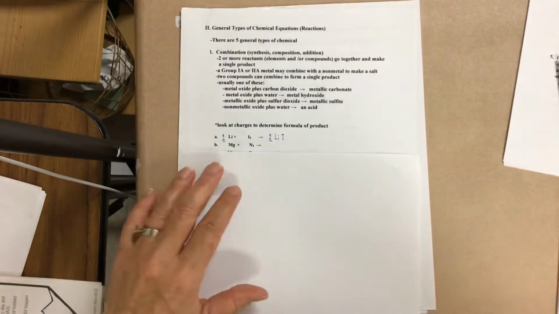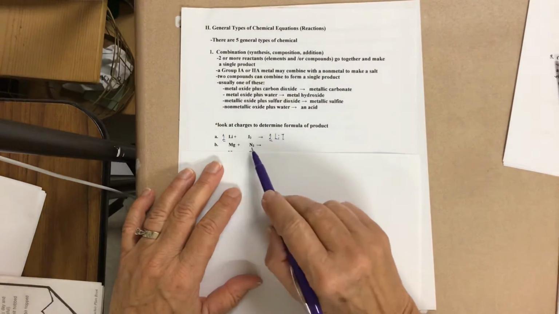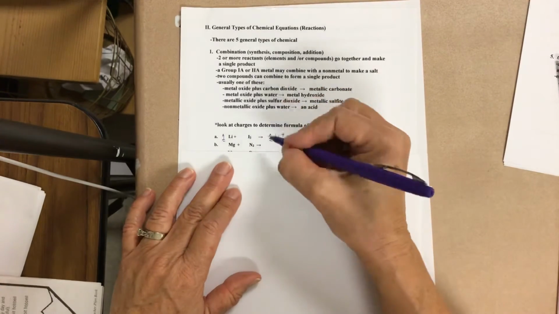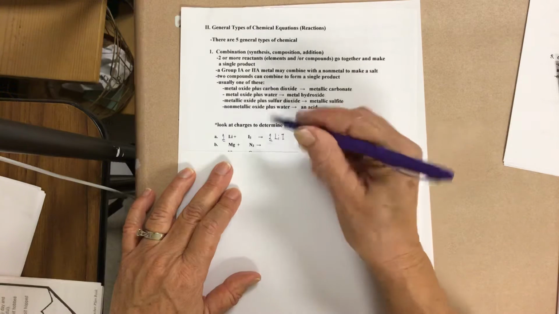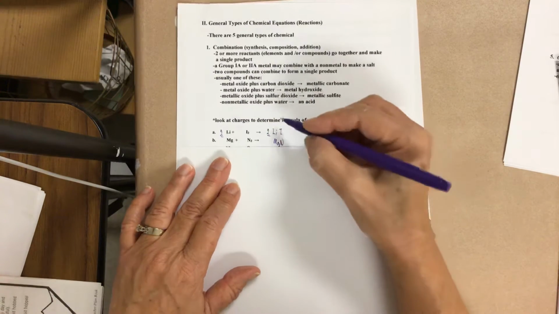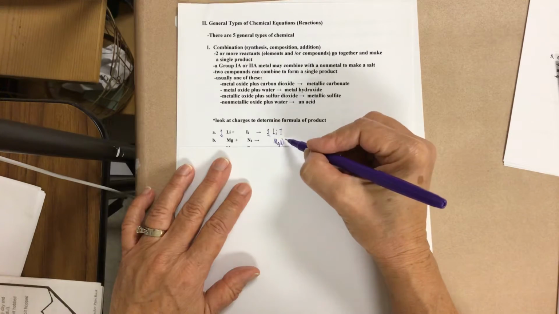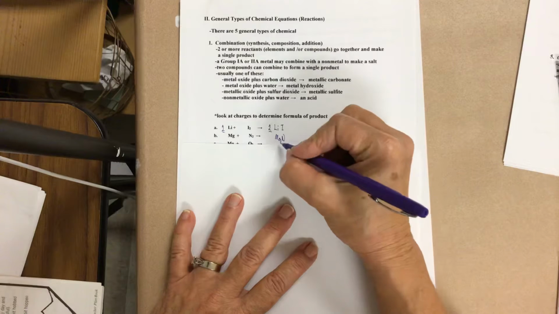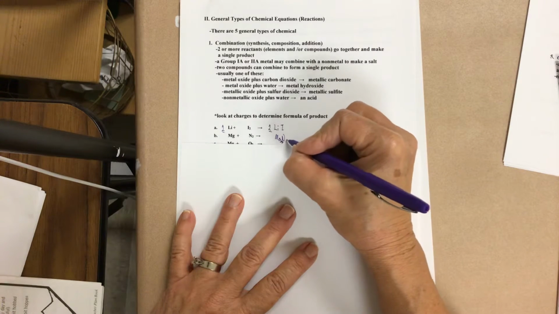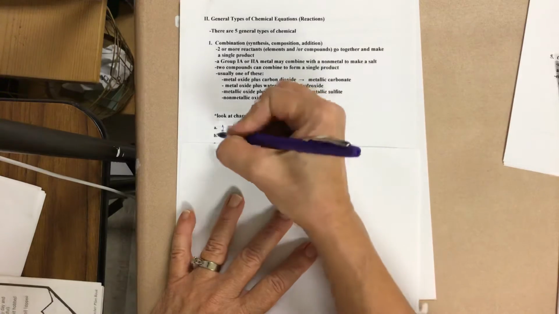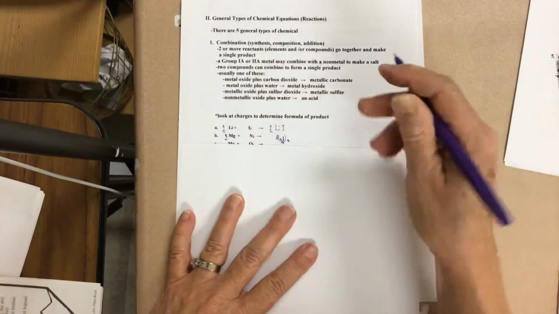Okay, the next one, once again, we have 2 elements. Nitrogen, once again, is one of the 7. That's why it's written as N2. So we just simply stick them together. Always make sure you write your metal first. Okay, so Mg and N. You look at the charges. This is a 2+, 3-, so you crisscross. So this is going to be Mg3N2. And to balance it, we will simply put a 3 in front of the Mg.